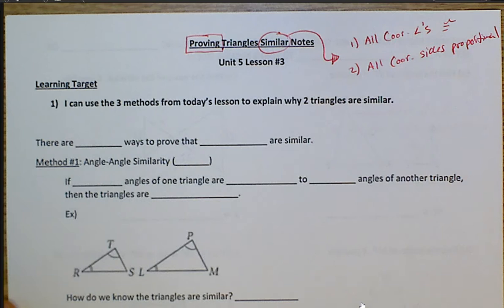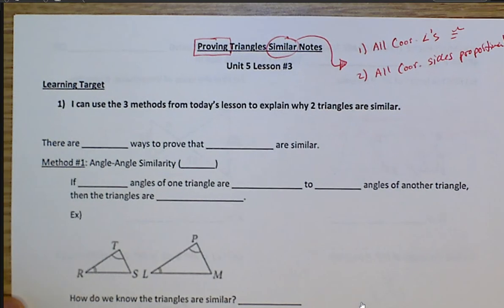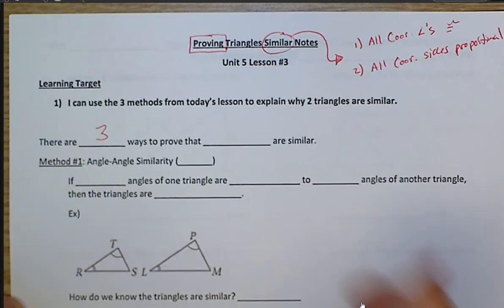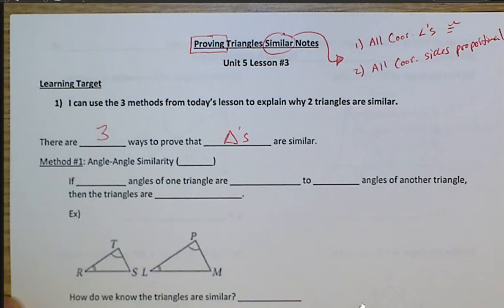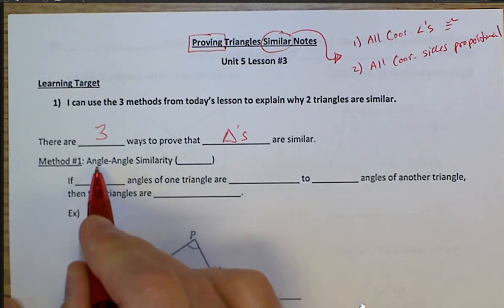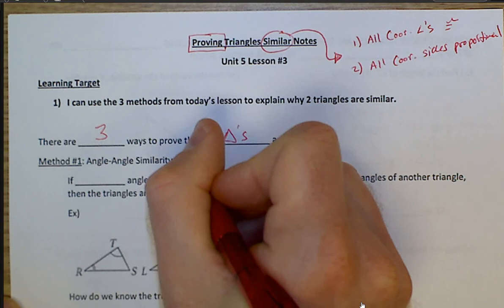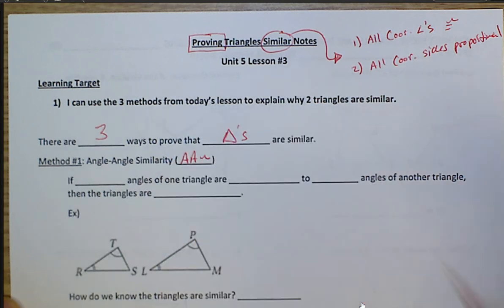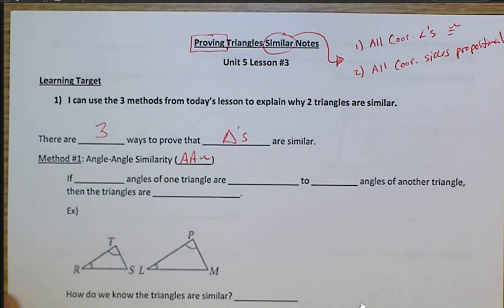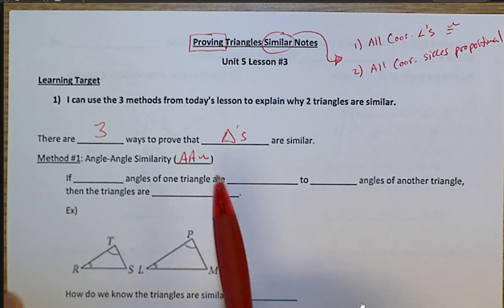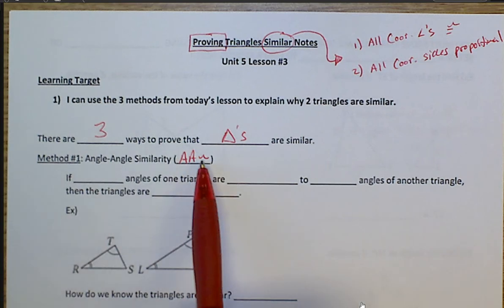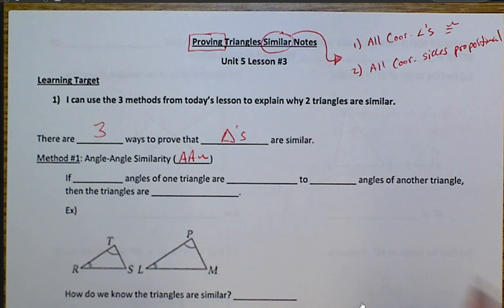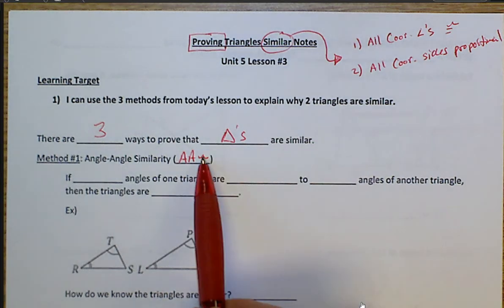So here we go. There are 3 ways to prove that triangles are similar. The first one is called angle-angle similarity, and it looks like this. It's really, really important when you do your homework or do problems, when you make a similarity statement, that you write the little squiggly line there so that I know that you're talking about similarity. That symbol, remember, means similarity.